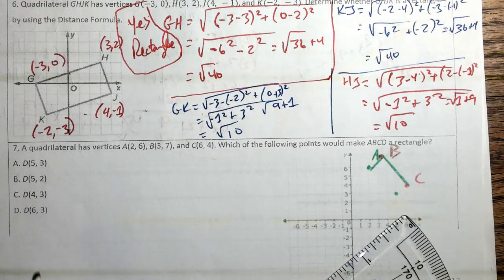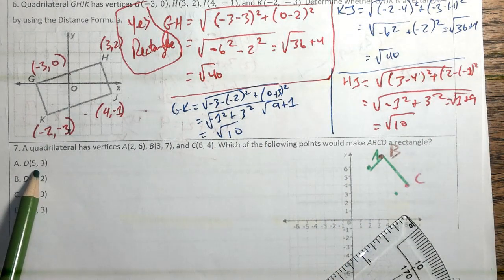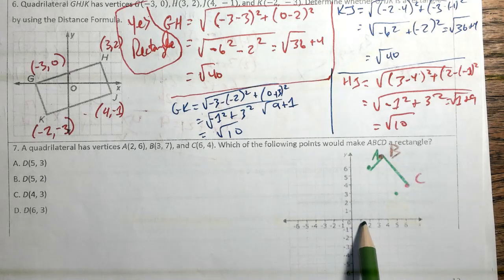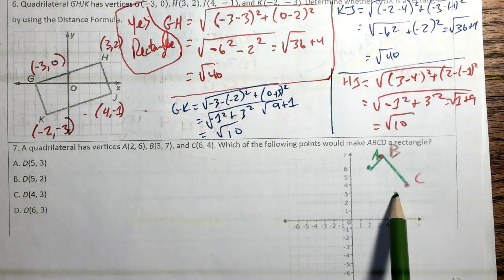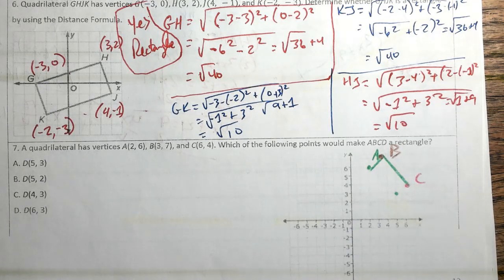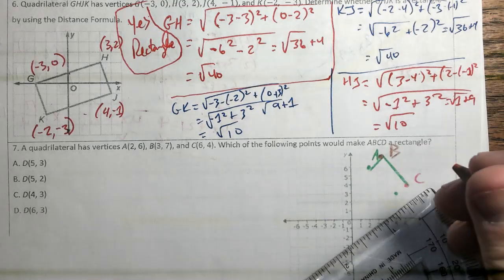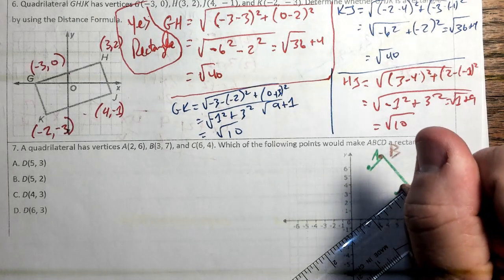So let's see what choices we have. D could be at 5, 3. So let's see, 1, 2, 3, 4, 5. 1, 2, 3. Ah, jackpot! Look at that, first try.